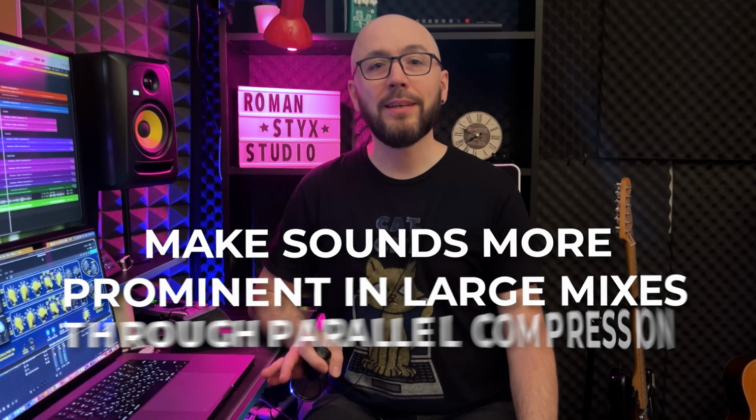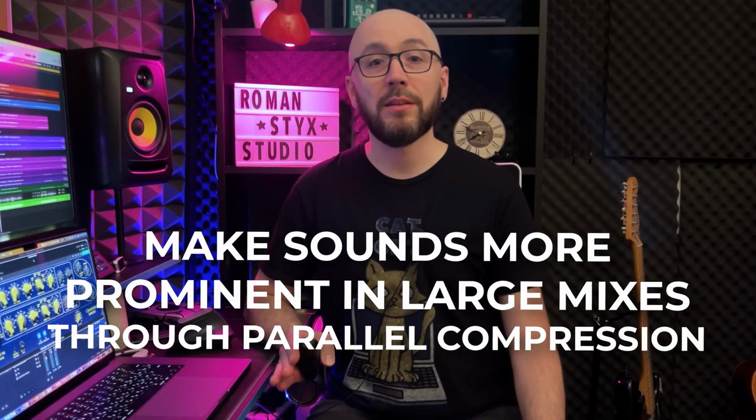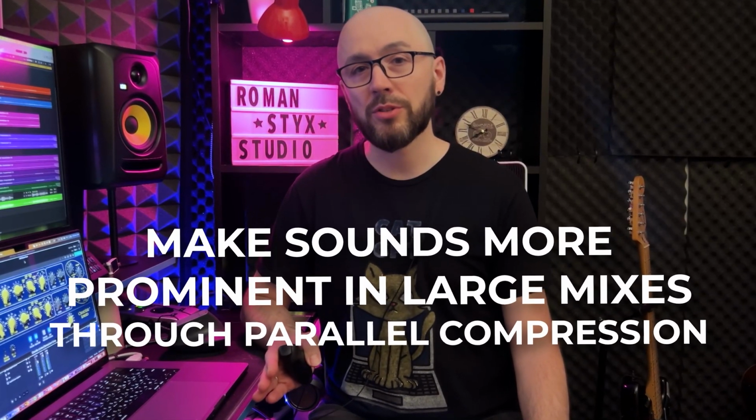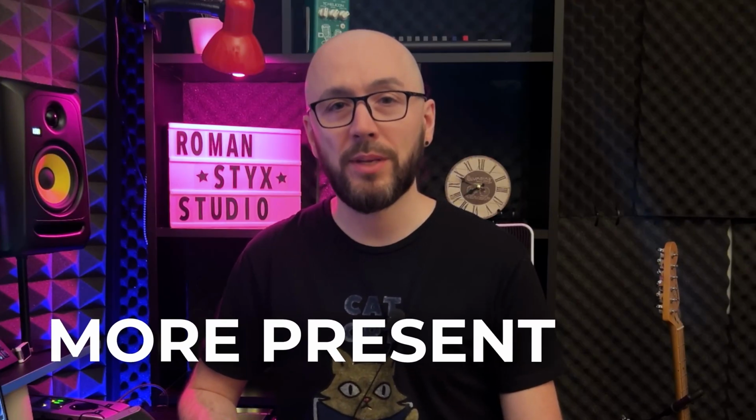Number 9. It can make sounds more prominent in large mixes through parallel compression. Sending various tracks to a parallel compression channel helps these tracks sound fuller and more present in the mix.